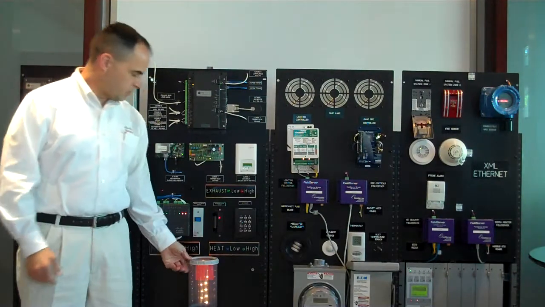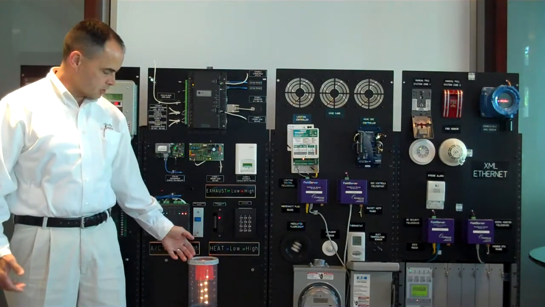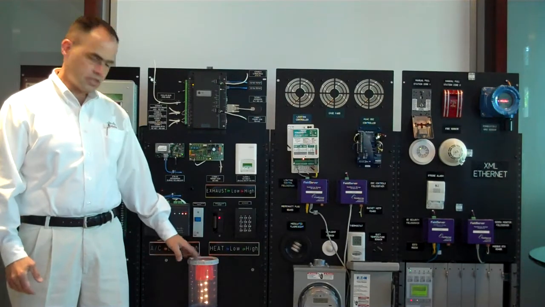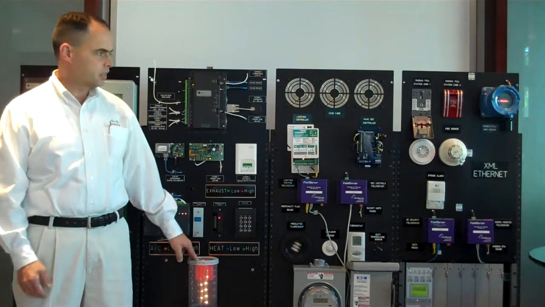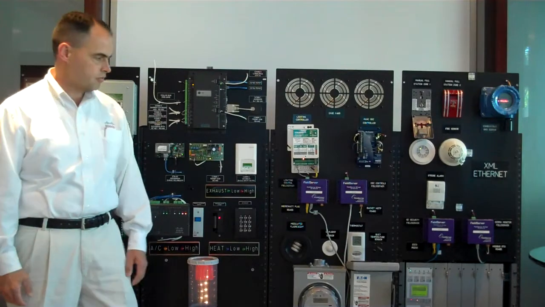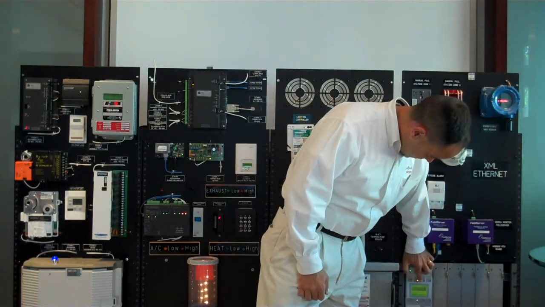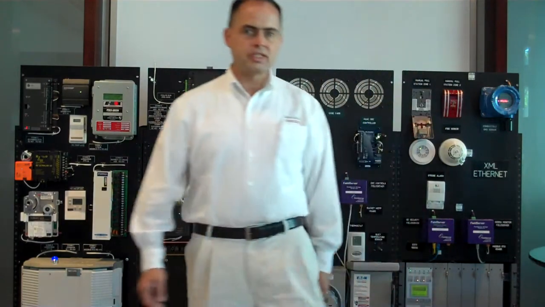So getting back to my HVAC duct, the HVAC duct actually shut off in response to the fire pull station, because again, we don't want to be blowing smoke through the facility in the event that there actually is a fire. Let me just go ahead and reset the panel here. Okay, so I've reset that for now.